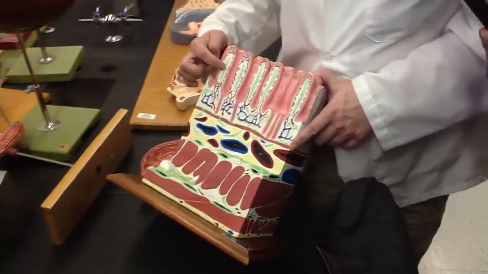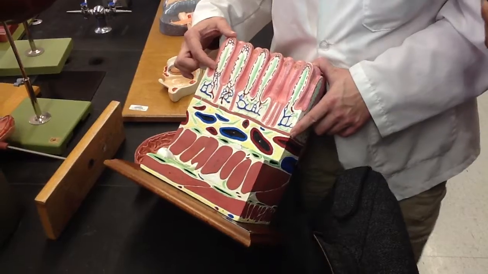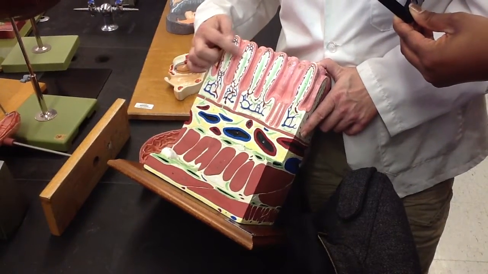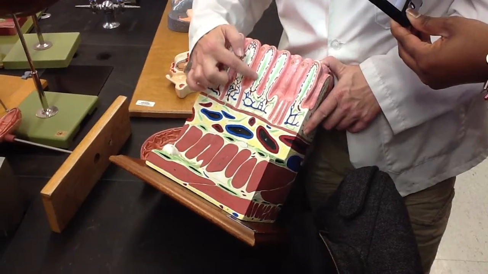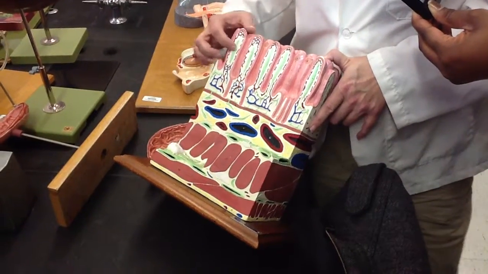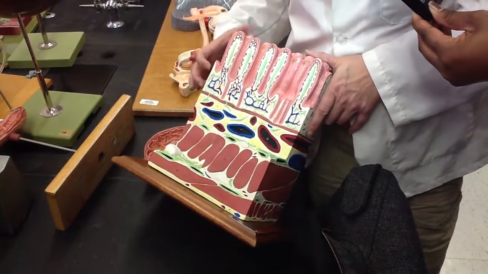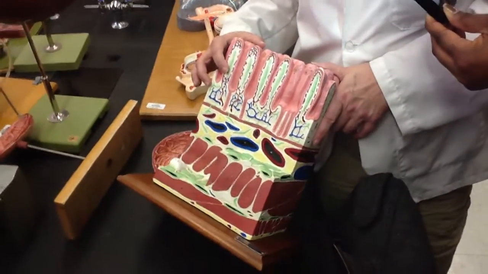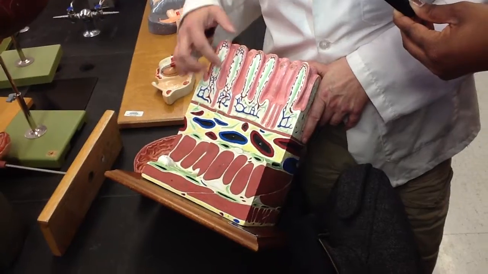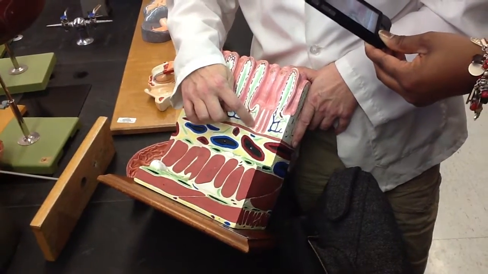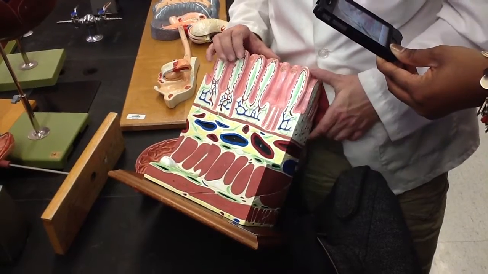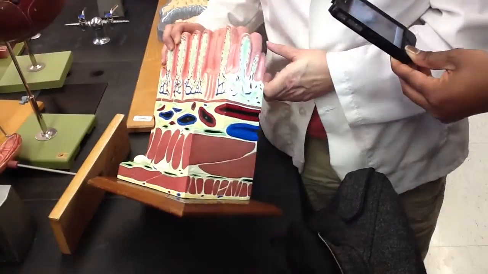Inside the finger-like projections, which are called villus, or villi for multiple, we can see our lacteals, these green structures. These are responsible for picking up lipids in the form of chylomicrons. Lacteal, okay. We can see our crypts of Lieberkühn, and the epithelial cells that line those crypts make digestive enzymes and hormones.